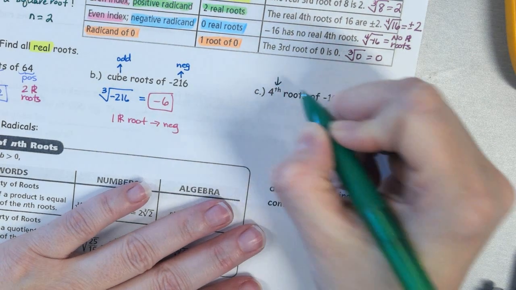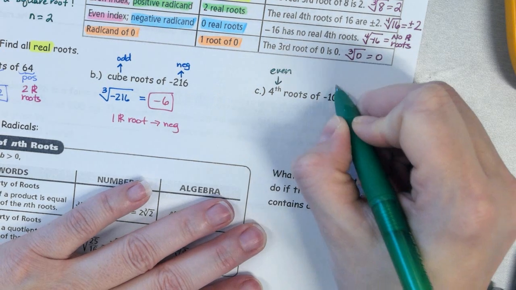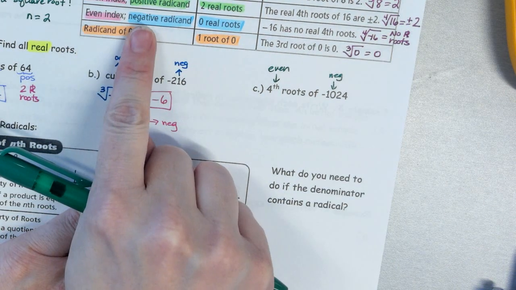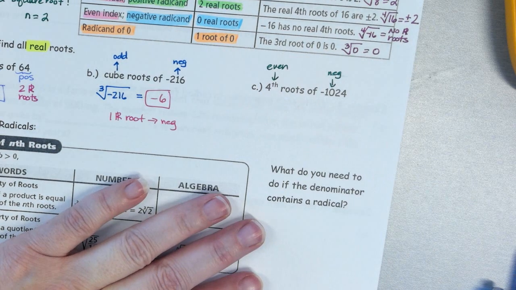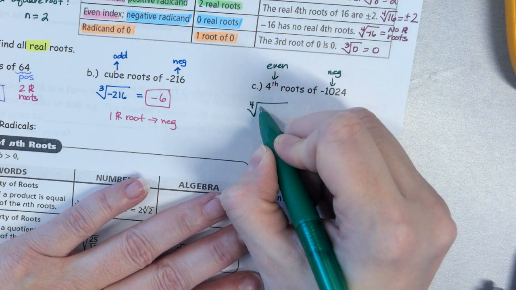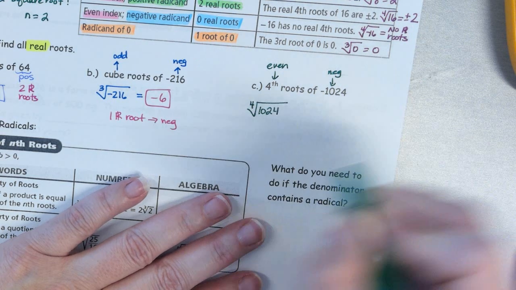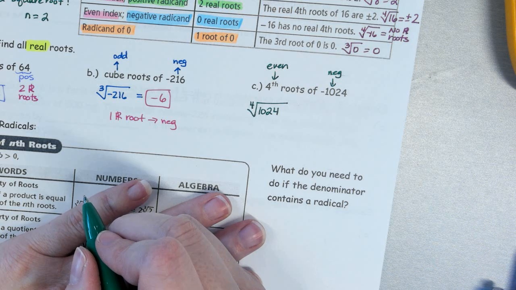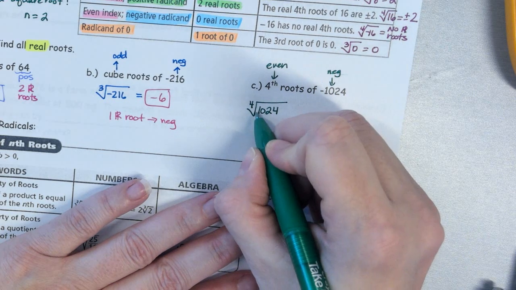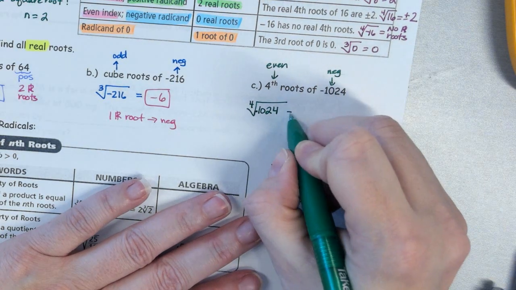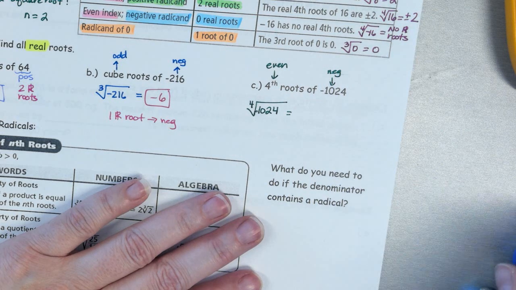Okay, so now we have the fourth roots. Those are even. This is a negative. So if you have an even index and a negative radicand, you know right away there's going to be no real roots. This isn't even a perfect fourth root. Oh, sorry, I need the negative. So you put the negative there, and no real roots.